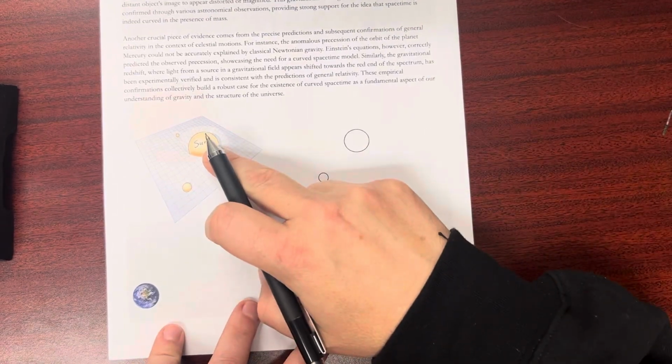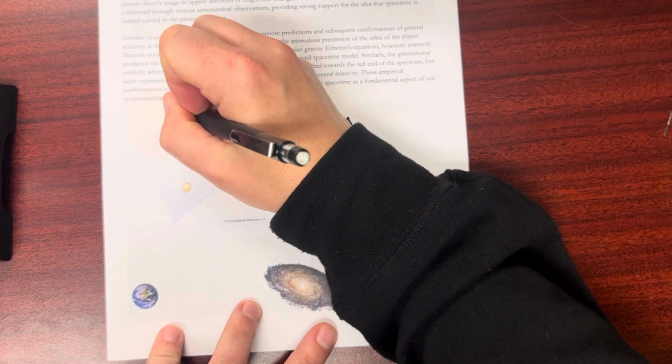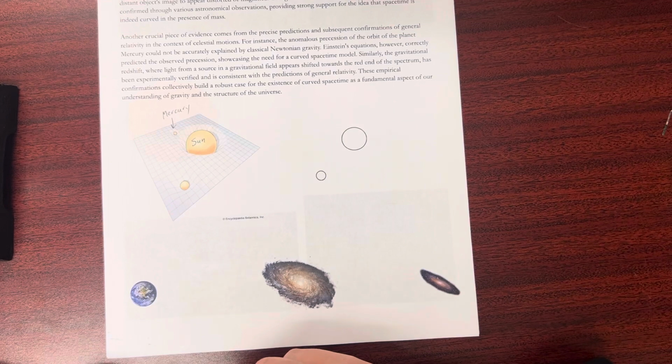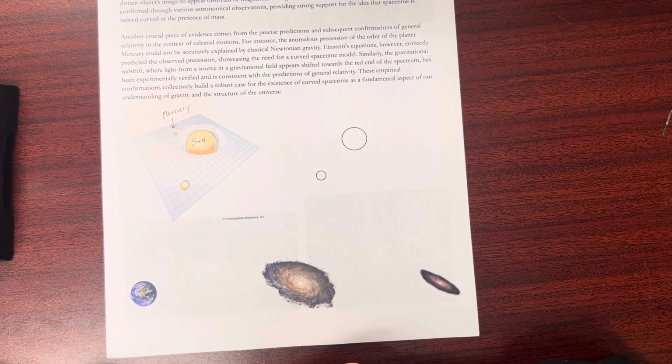So we've got the sun here, and in this case, we've got Mercury. So we started to look at the orbit of Mercury for evidence of curved spacetime. And what we noticed is Mercury does not follow the rules that Isaac Newton laid out for physics. These are our classic rules of physics, the physics that work for us in everyday life for building any of our big structures or engineering or anything like that.